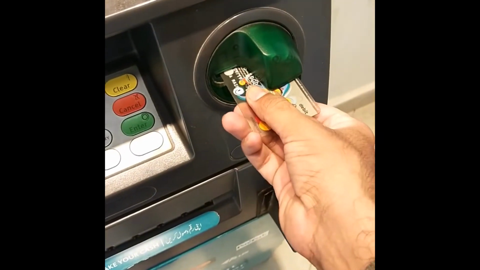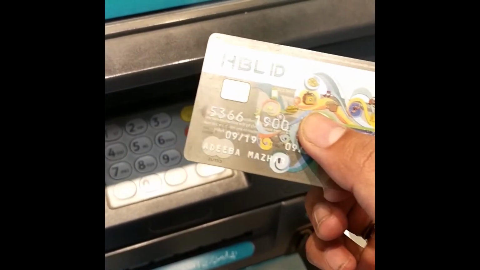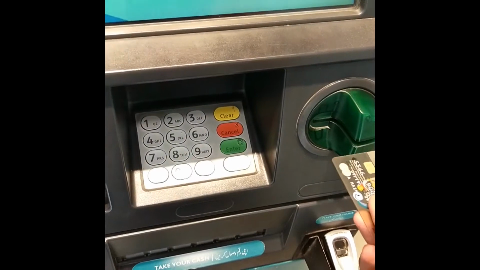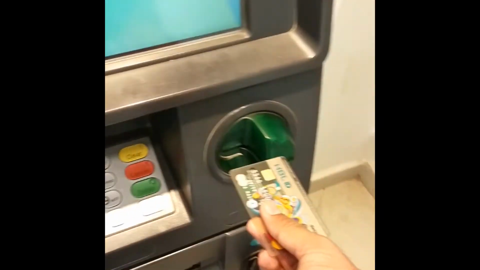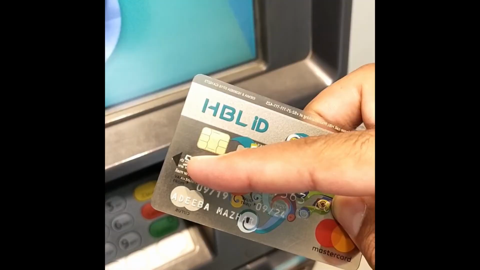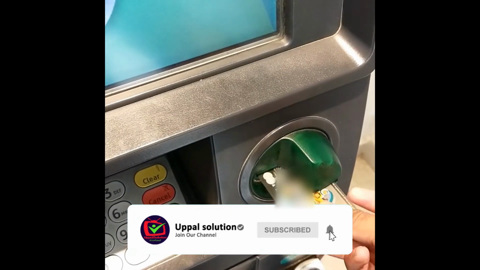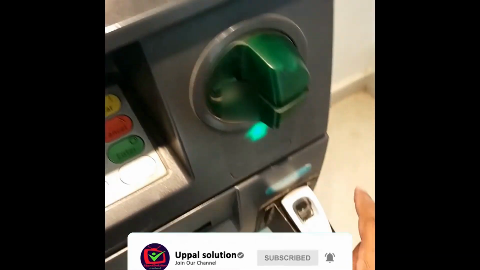So first of all, you have to insert your card. Please remember, it's very important to understand how you have to insert your ATM card, otherwise your card will get stuck in the machine. Please notice the arrow icon here. You have to put this arrow icon on the front of the card. I mean, this arrow will be in the direction of the ATM machine. Okay, so you can see my arrow is straight to the ATM machine.